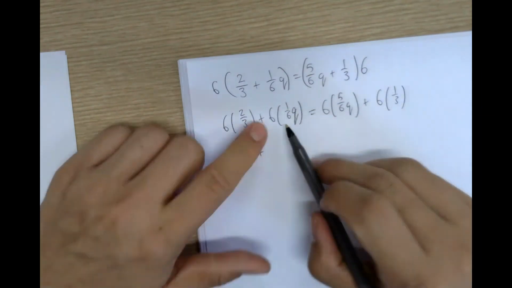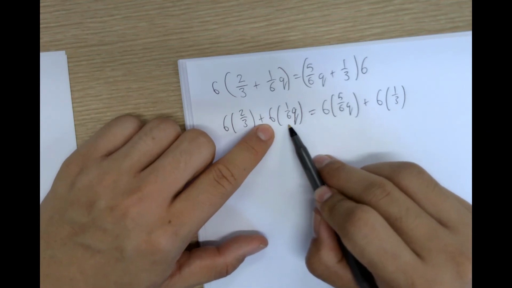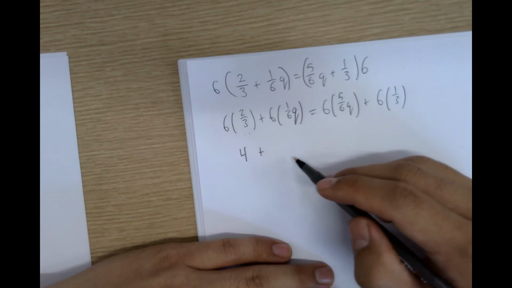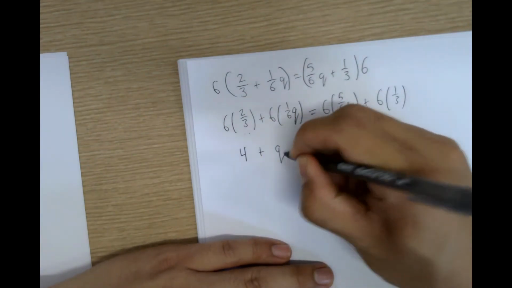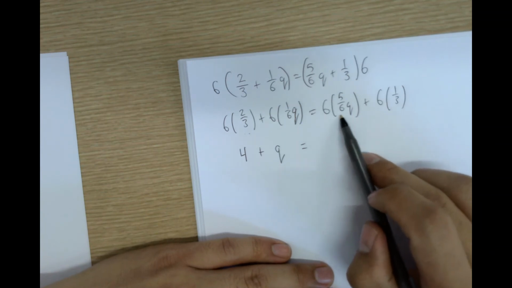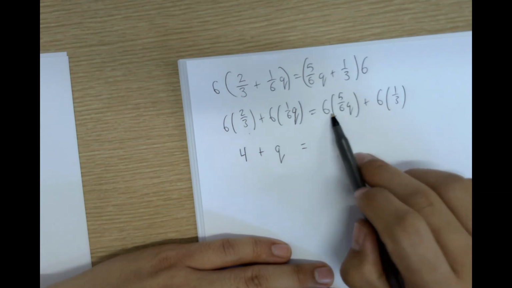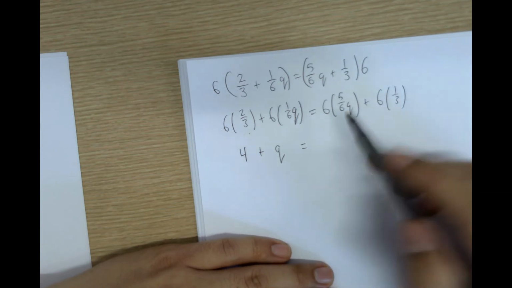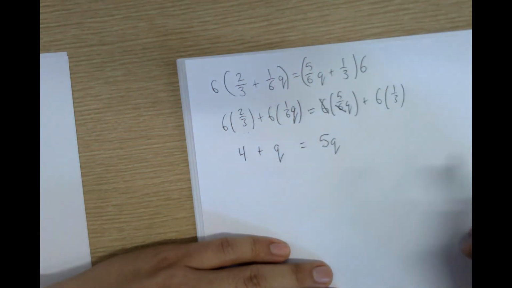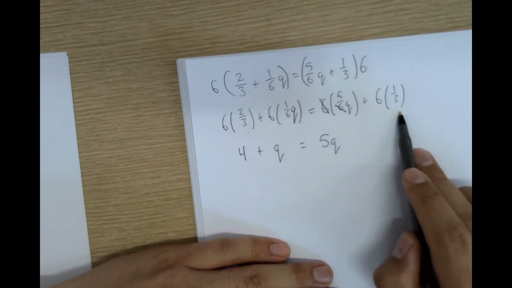When you multiply 6 times 1/6, that's the same thing as saying 6 divided by 6, which is just equal to 1. So then it would be 1 times q, or just q. This would be the same as saying 6 divided by 6 times 5. So if you ever have a number that you're multiplying and dividing at the same time, they just cancel out, and this just becomes 5q. So these cancel out. Again, 6 divided by 3 is just 2, so this just becomes positive 2.